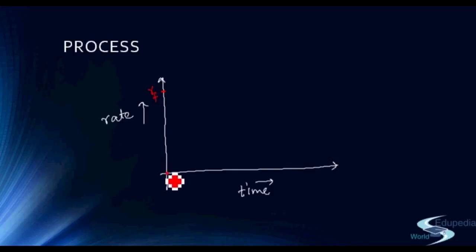Alright, so at time t equal to 0 as well, your rate of forward reaction has some finite value because you have some finite amount of H2 and O2 in your container. With time, the amount of H2 and O2 keeps on decreasing because it is getting converted into water. So that is to say, your rate of forward reaction will decrease. It will keep on decreasing.